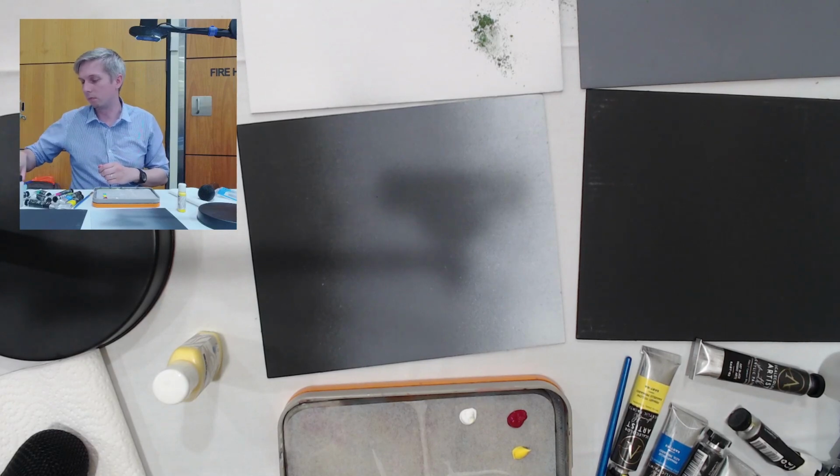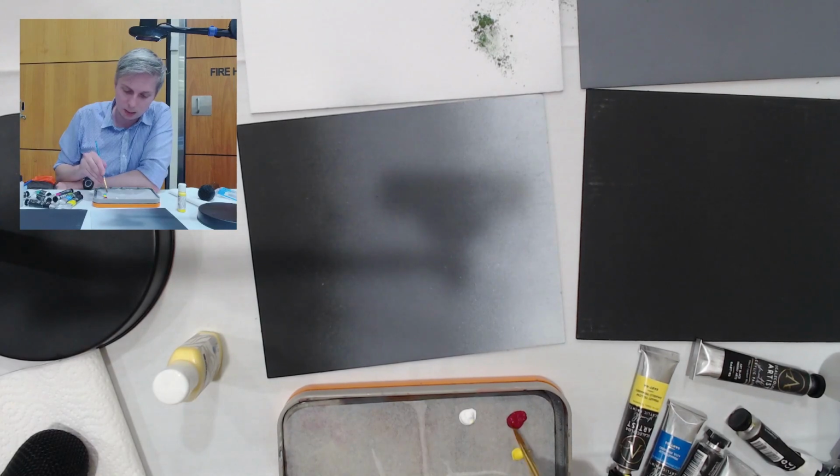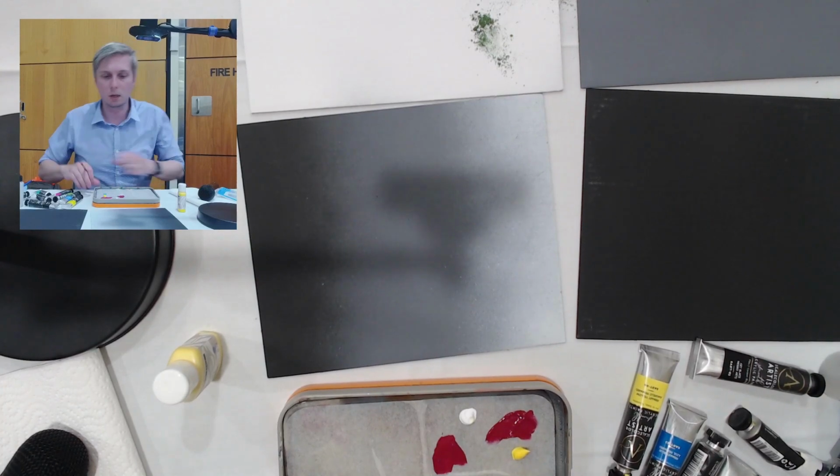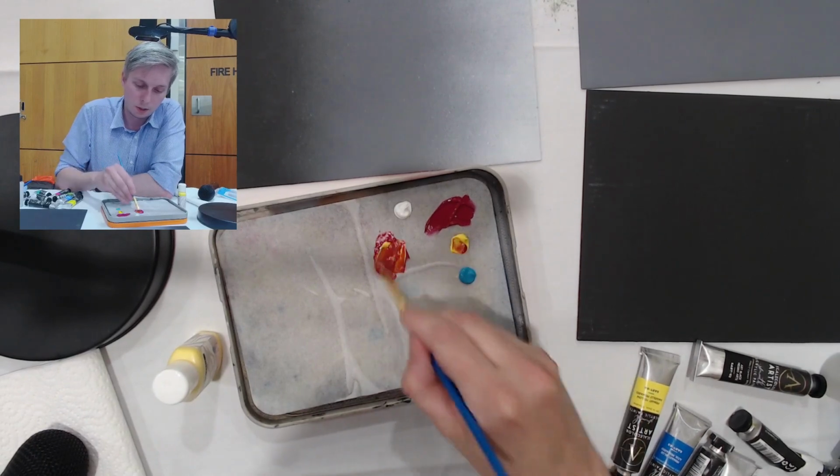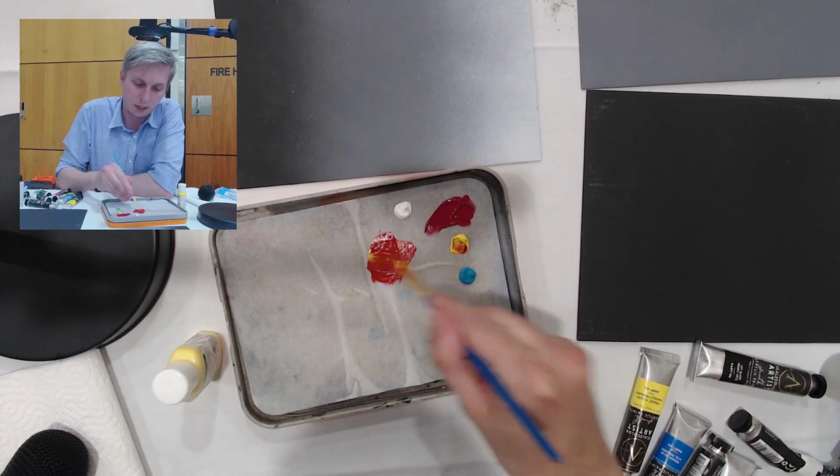So where's my brush? If you think about a skin tone, what color is it? It's kind of an orangey color, right? So we're going to get a big blob of this. Can you guys see? I'll bring this more into the center. We'll get some yellow and start mixing it together. It gets a bit too red.